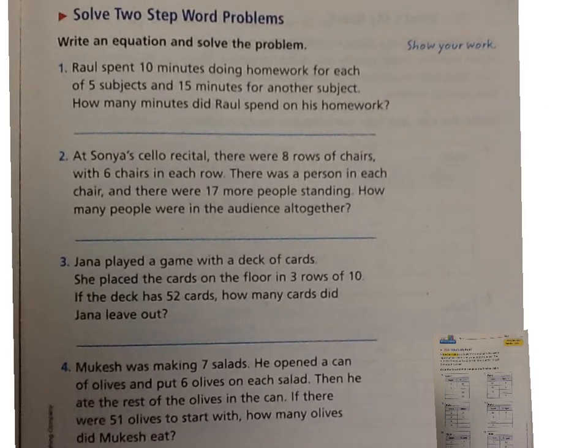This is write an equation and solve the problem. Okay? Most importantly, when it tells you to do this, and it's two-step because above it says solve two-step word problems, the most important thing is to just slowly think through it. Slowly figure out what they're asking. Don't rush through it and see numbers. Okay, add, subtract. If it says solve multi-step word problems, it doesn't necessarily mean it's addition, subtraction, multiplication, or division. You have to figure it out for yourself.